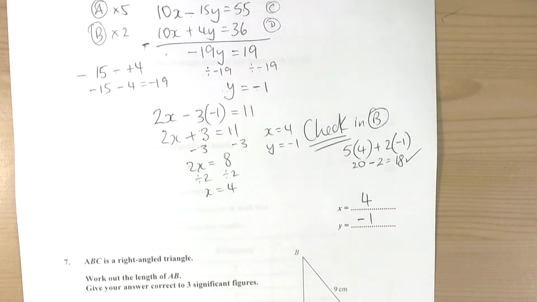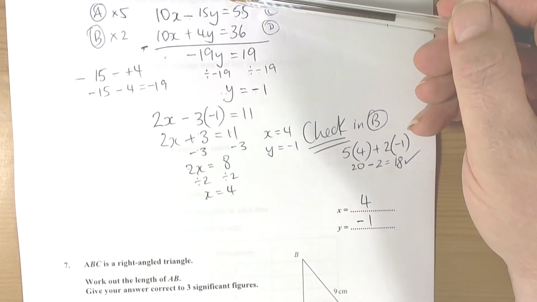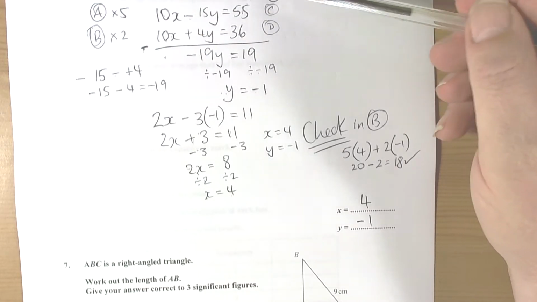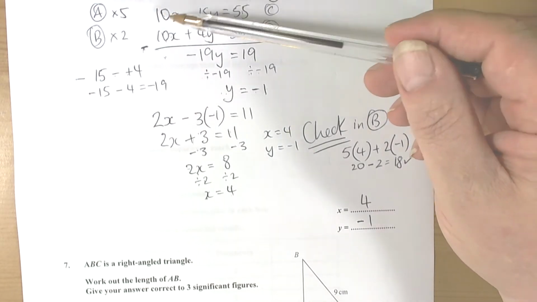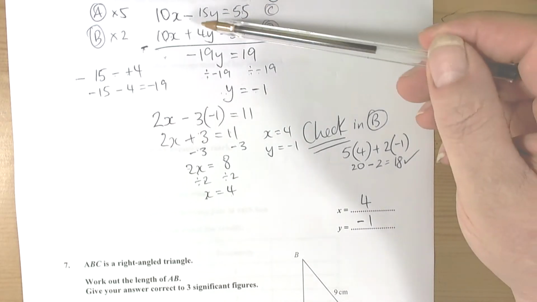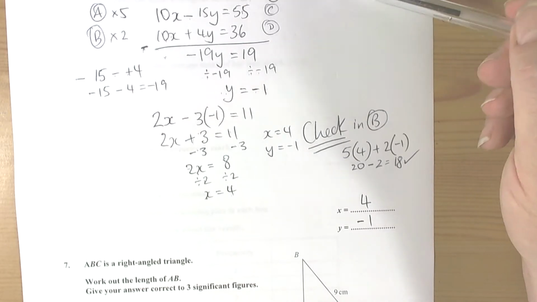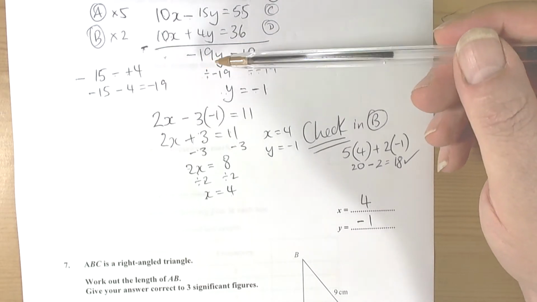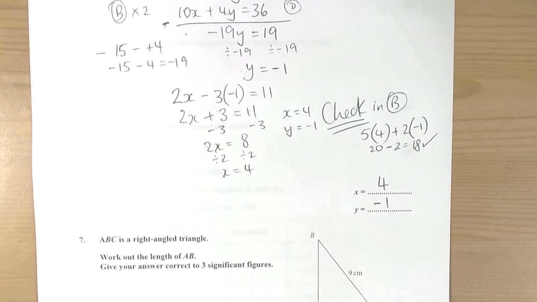Okay, so just remember with simultaneous equations then, you need the same number in front of one of the letters to be able to go to the next stage of trying to solve it. And sometimes you've got to manipulate both equations to get what you need. I wanted 10x in front of both, so I had to do something times A and something times B to get that to happen. Sometimes you only have to multiply one equation, and as you saw on question 5 a minute ago, you only had to go straight to adding because both equations had the same value in front of the letter already.